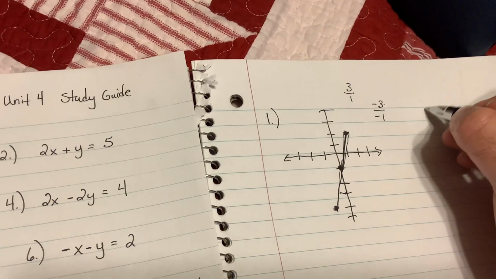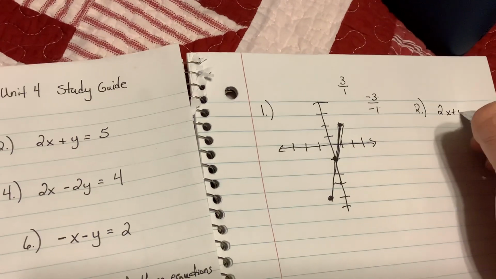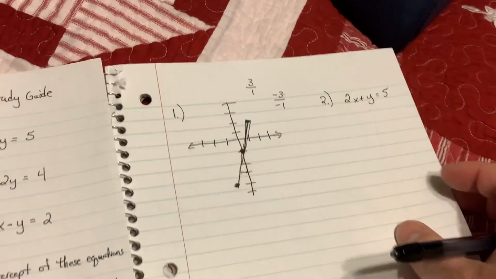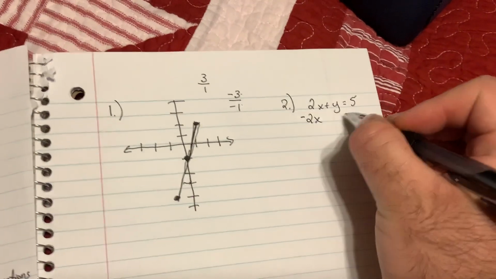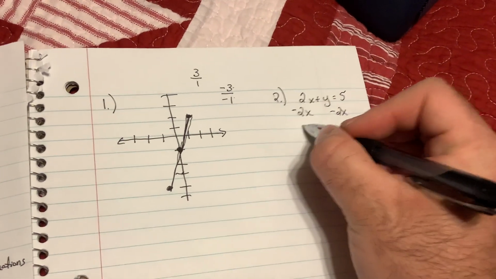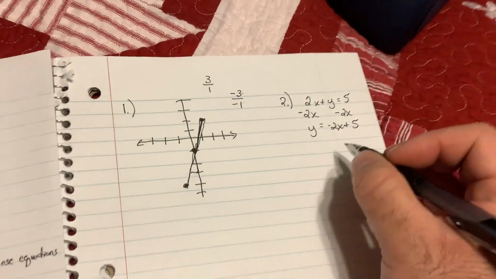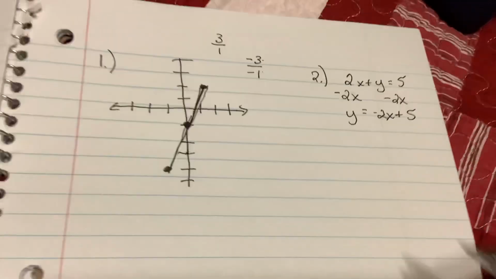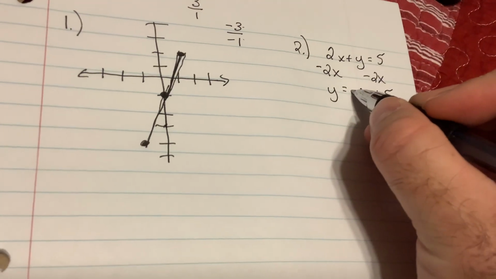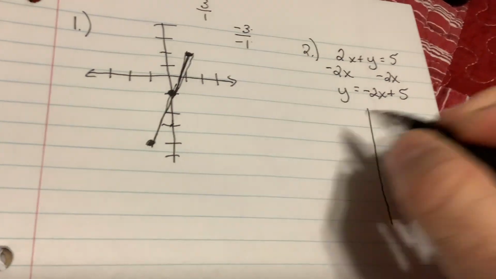Number 2 is almost in y equals mx plus b form. So we'll start with the equation here. And we've got to put it in y equals mx plus b. So we're going to move the x, have it cut in line. Okay, so this one is -2x plus 5. So this one here, we put it in y equals mx plus b. Now we're going to graph it.